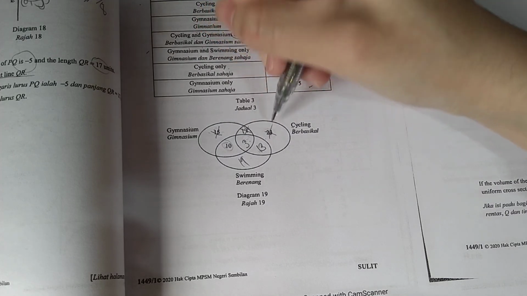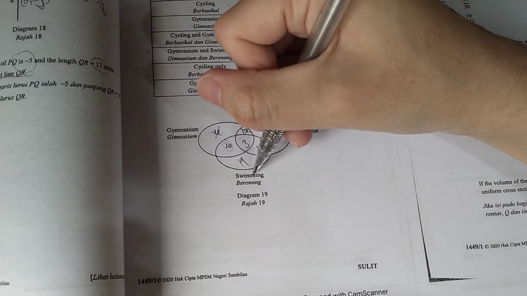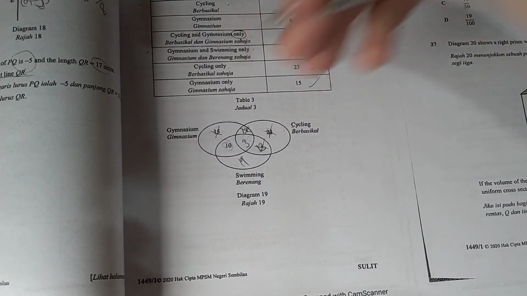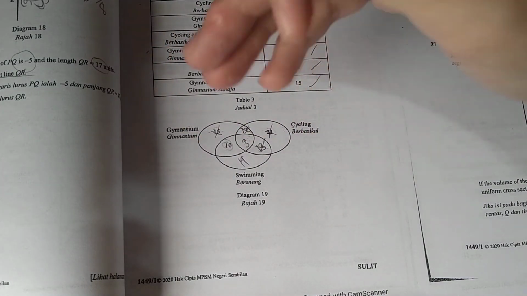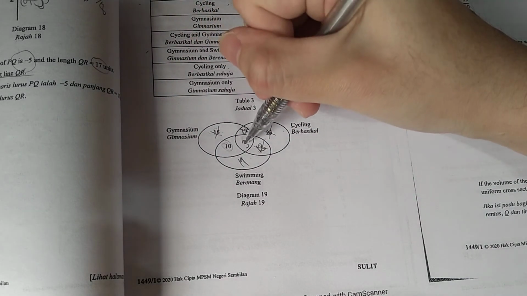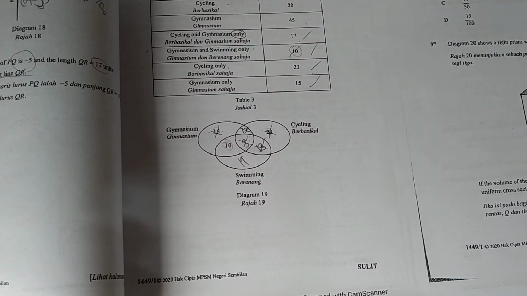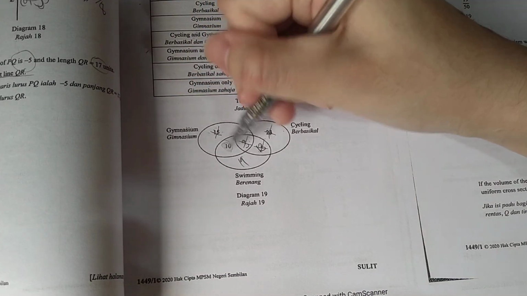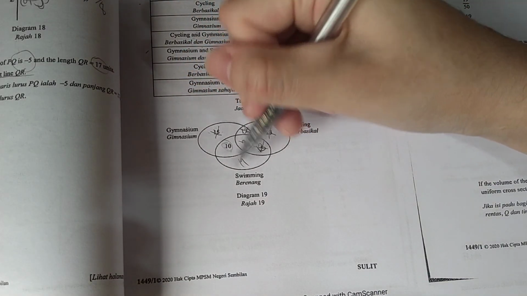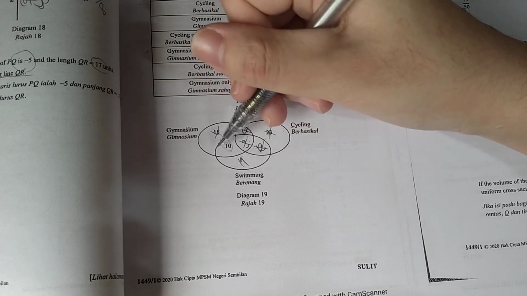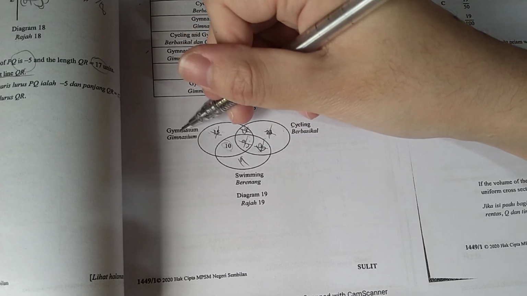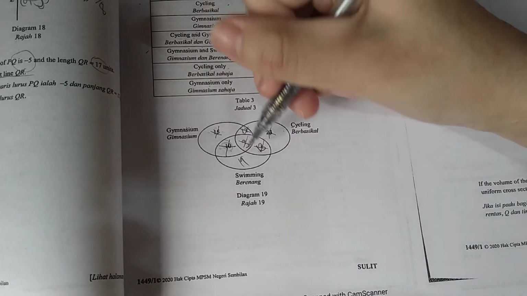23 is cycling only, so no. 13 is cycling and swimming only, but not allowed, because they said do not take gymnasium and cycling. It means if you see gymnasium or cycling, we don't want it. What about 3 here? 3 is gymnasium and cycling and swimming, so no. We only take members who do not join gymnasium and do not cycle. What about 10? 10 is for gymnasium and swimming only. I know they have swimming, but at the same time they also join gymnasium, so we cannot take it. So it's just 19.